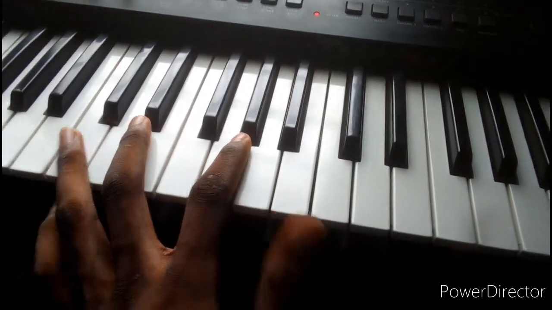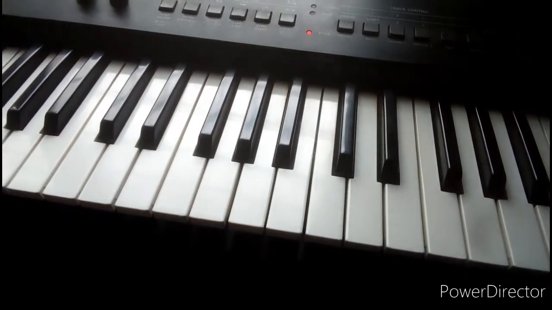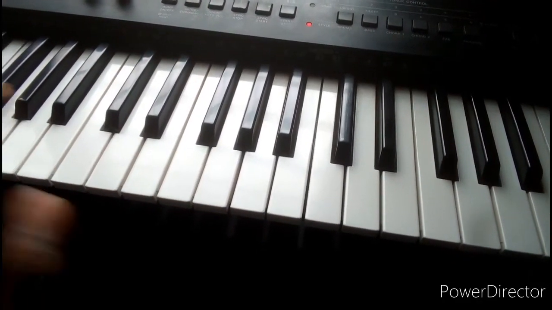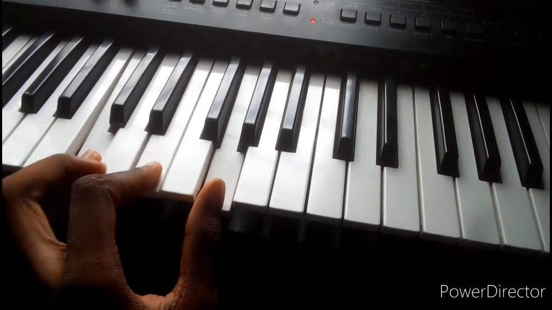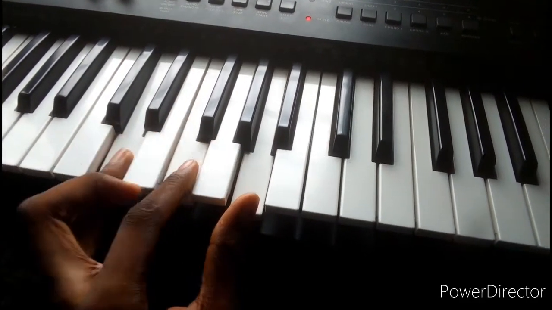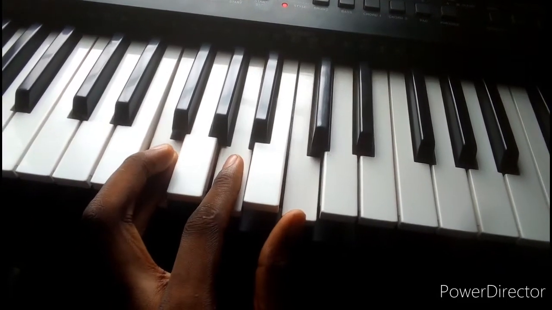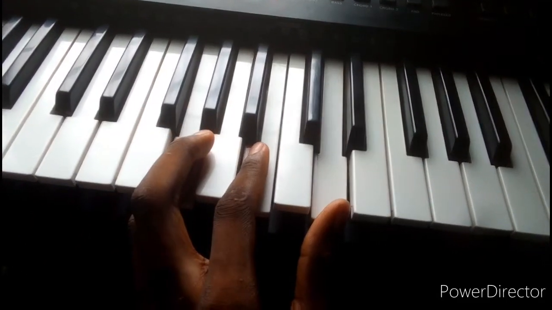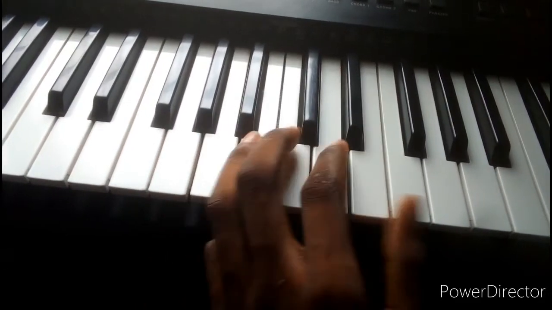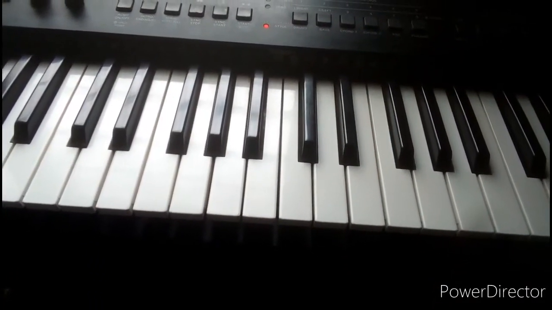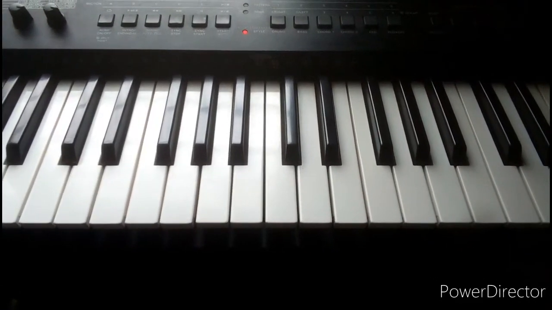So in music, especially when we're dealing with chord progressions, we use mostly numbers. So if you hear 1, it means it's a Do chord. 2, Re chord. 3, 4, 5, 6, and 7. So that's what you have to do.